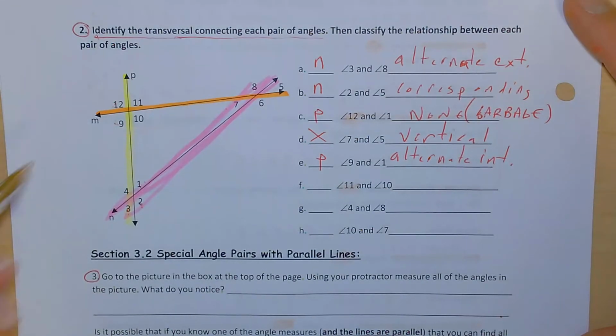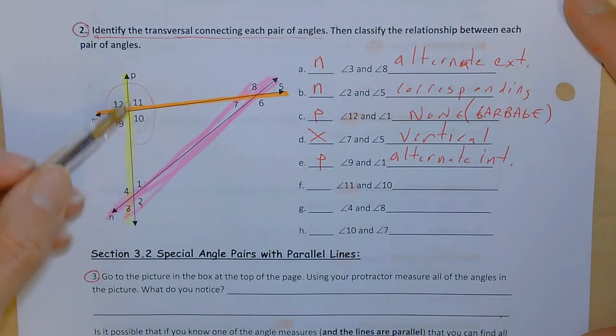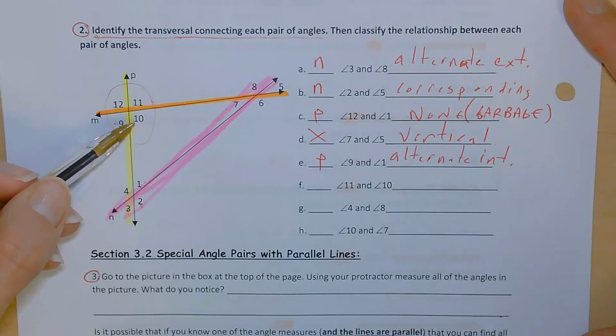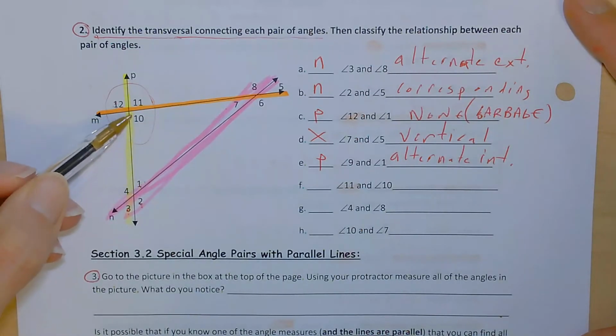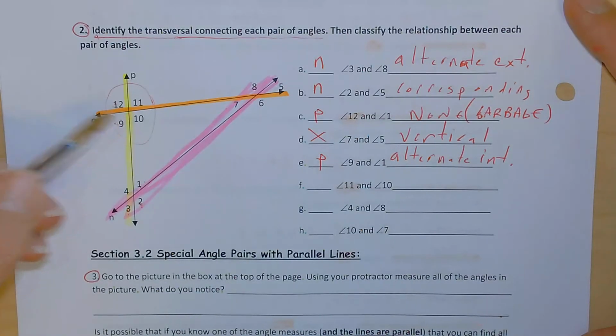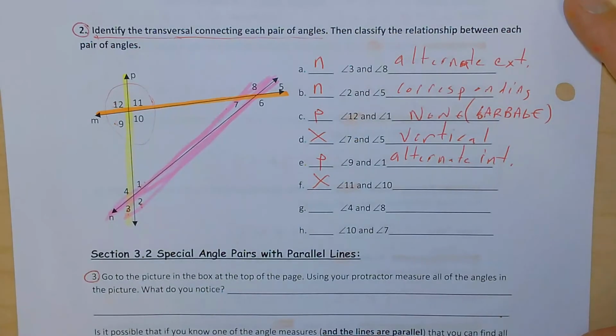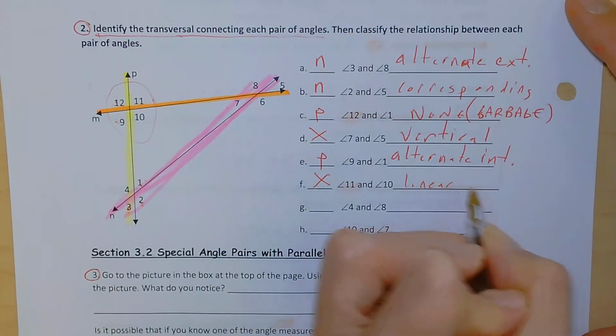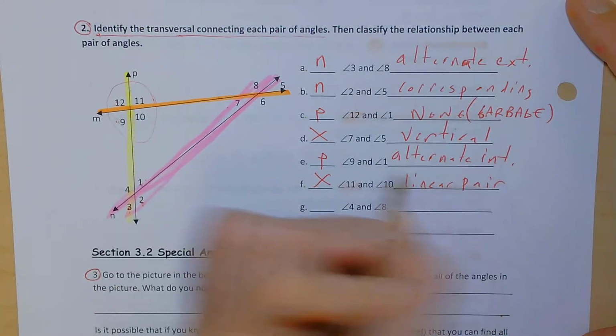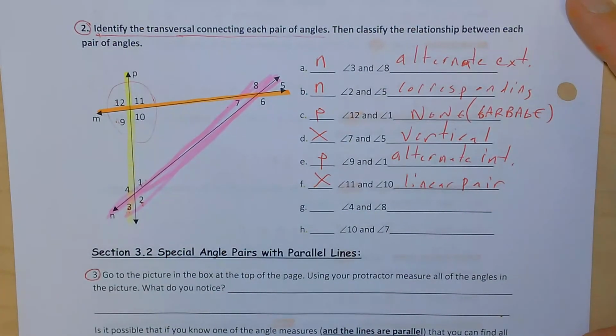Okay, next, 11 and 10. Oh, 11 and 10 are in the same pod. That's not one of the new names. One of the new names would have to be from each pod, but we have them in the same one. So that's an old name. That's a linear pair. That will not have a transversal. No transversals necessary for linear pairs. And we call that by its old name, linear pair. So you have old names mixed with new names.